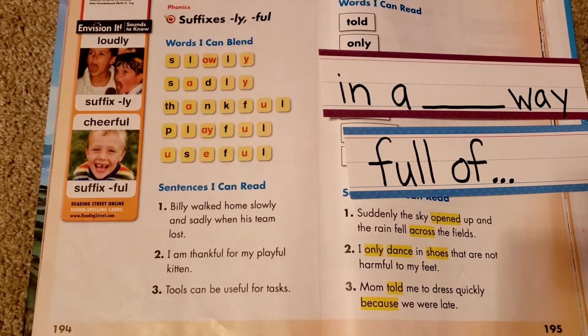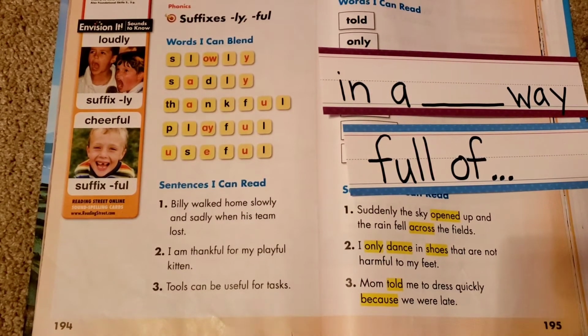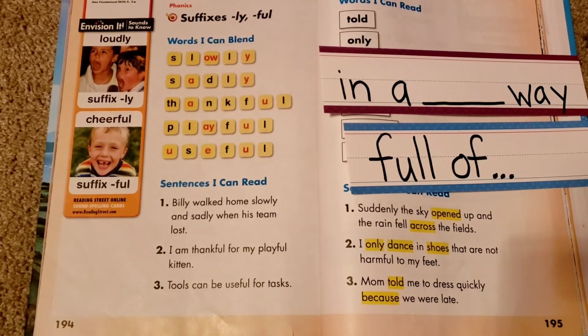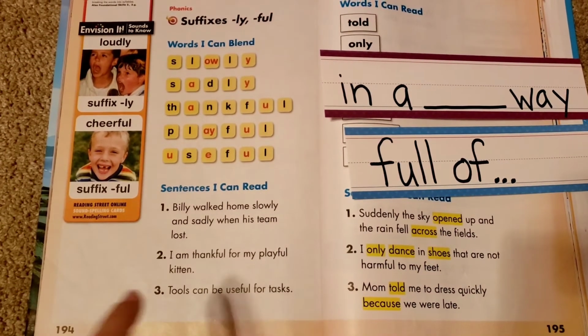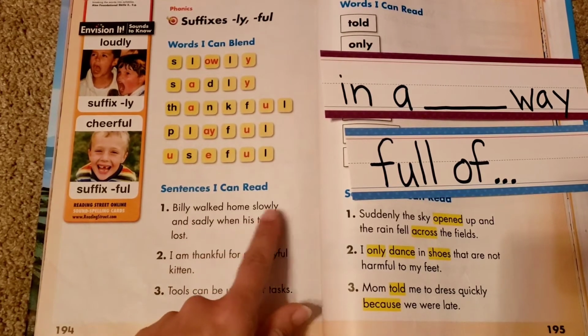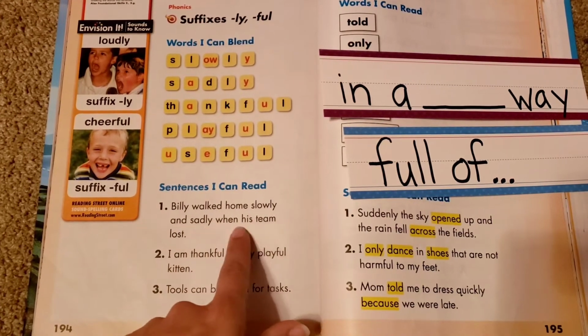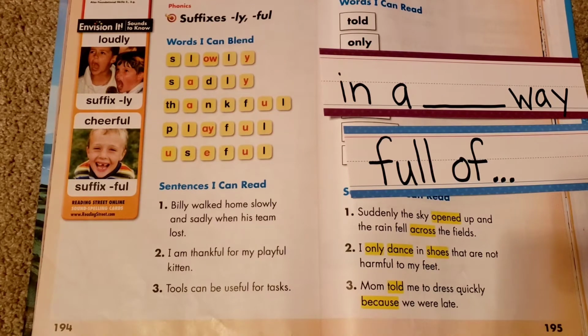All right, we're going to echo read some sentences as well on page 194. So I'm going to read, and then you're my echo. Billy walked home slowly and sadly when his team lost.